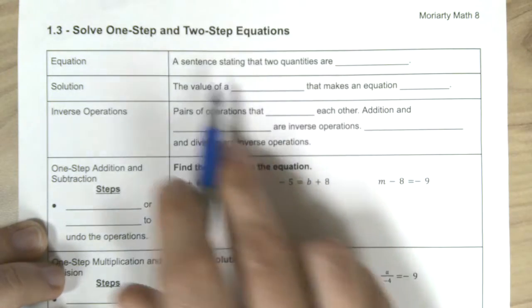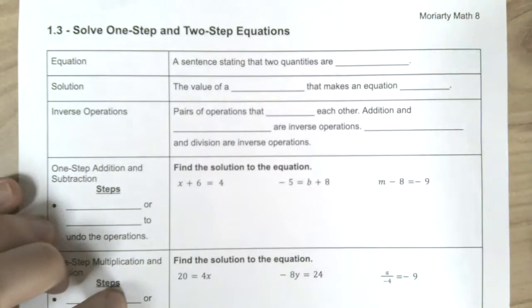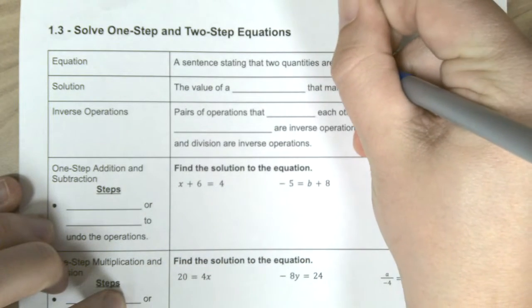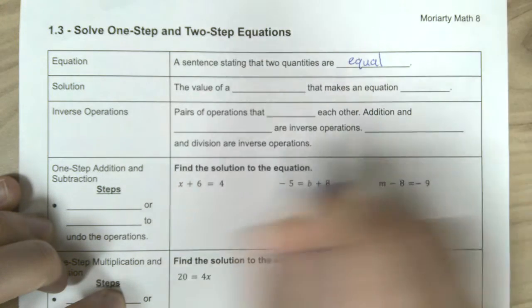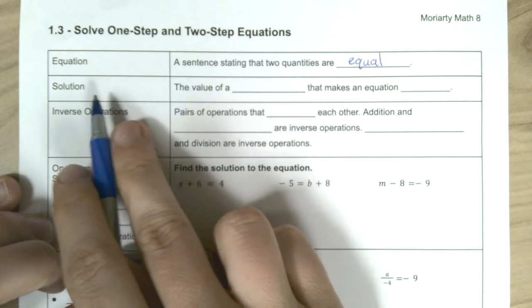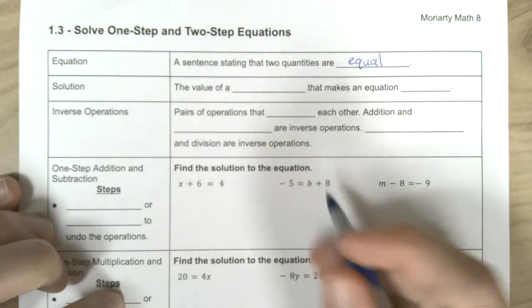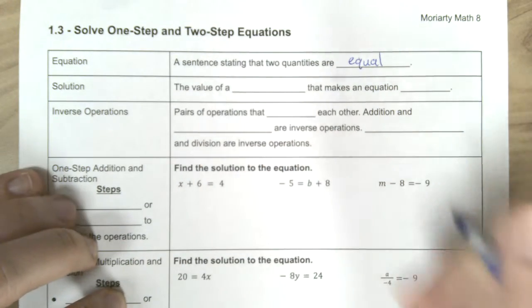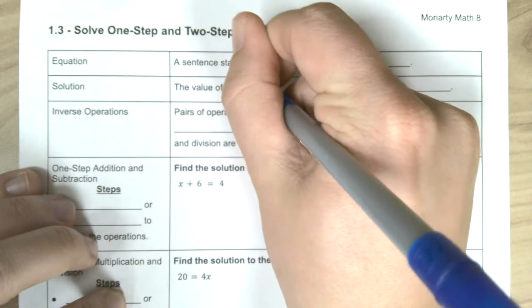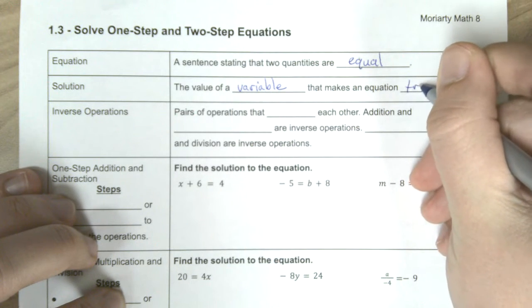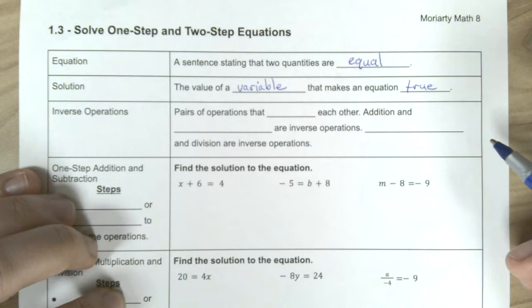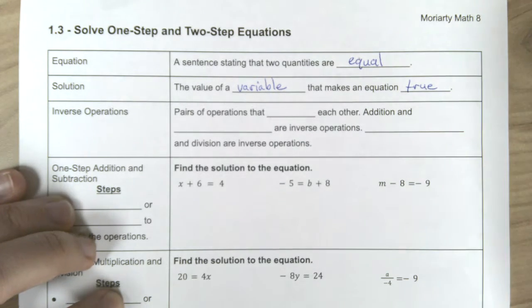So an equation is going to be a sentence stating that two quantities are equal. The solution, you guys call them answers, is going to be the value of a variable that makes an equation true. So when you substitute in a number for the variable, what would make the whole equation true?